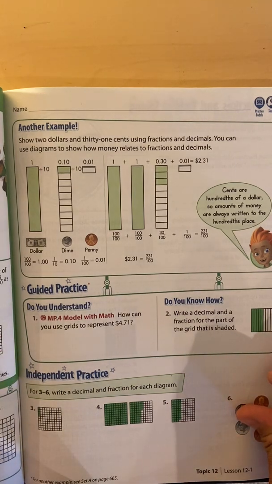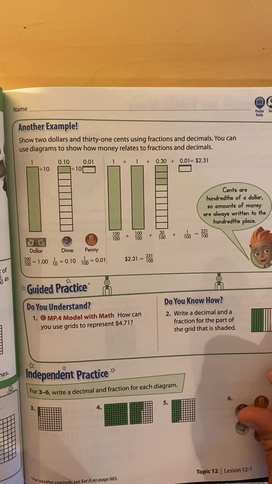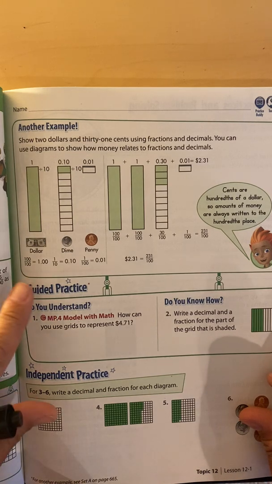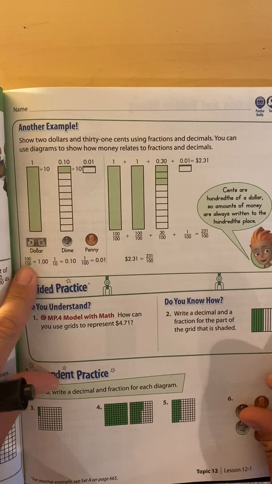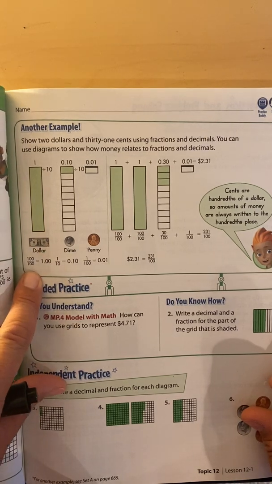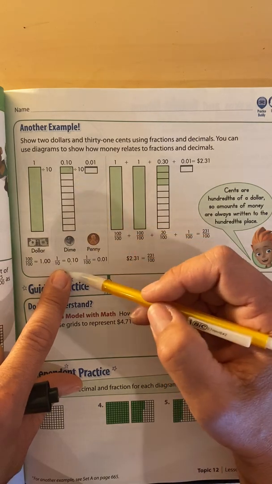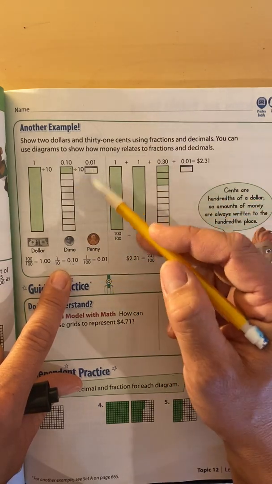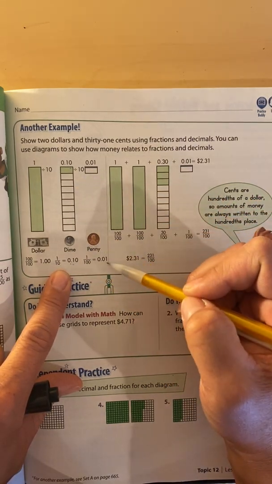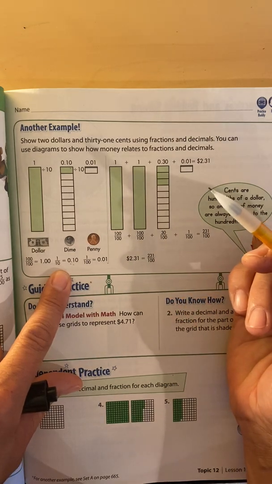Show $2.31 using fractions and decimals. You can use diagrams to show how money relates to fractions and decimals. Well, $1, that's like 100, right? 100 cents. And a dime is like 10 cents. So a penny is 1/100th. Makes sense, doesn't it?